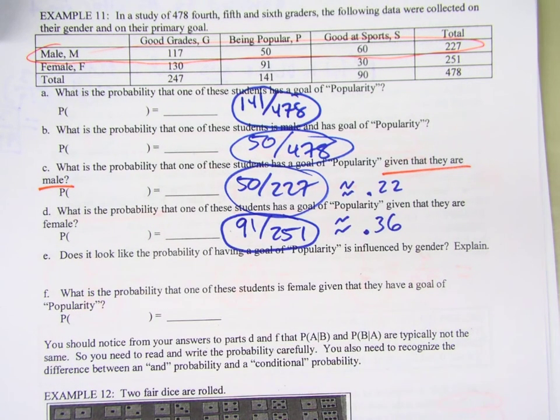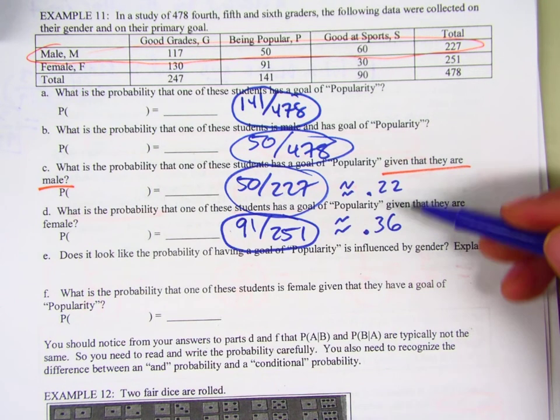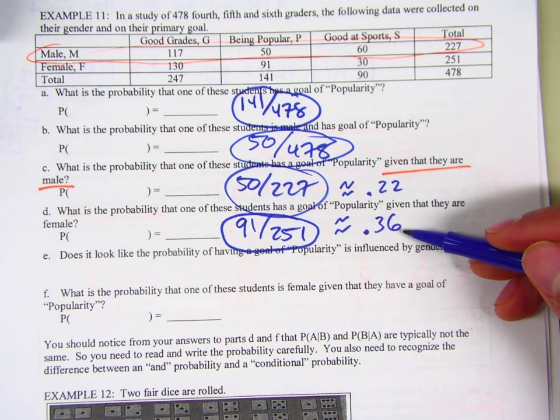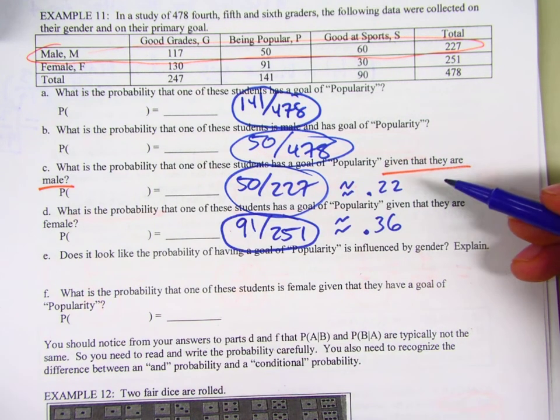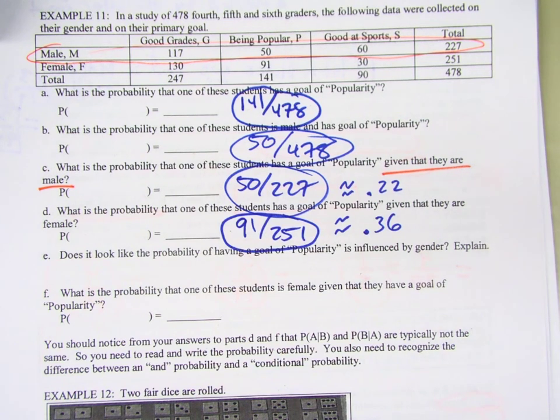Does it look like the probability of having a goal of popularity might be influenced by gender? Well, according to this, it looks like girls tend to have that goal more than boys do on this chart, which may or may not be real. So I don't want anyone thinking, well, that's not my goal. But just on this particular problem. Does that make sense? Okay.